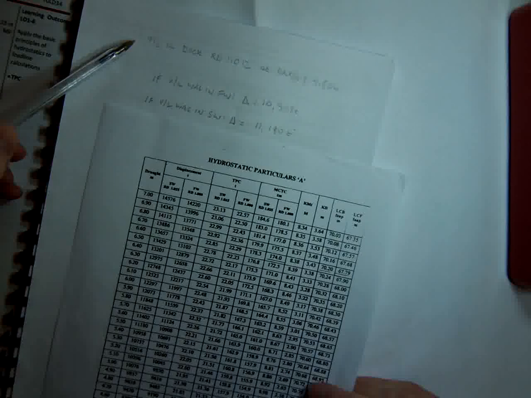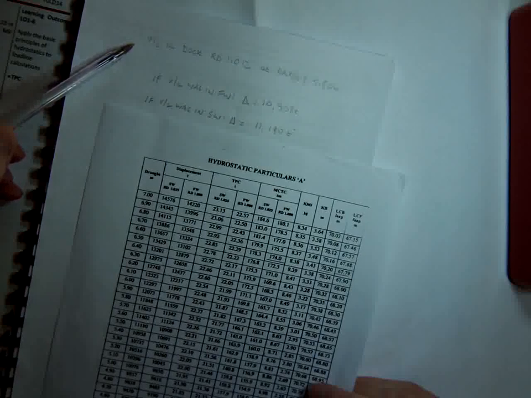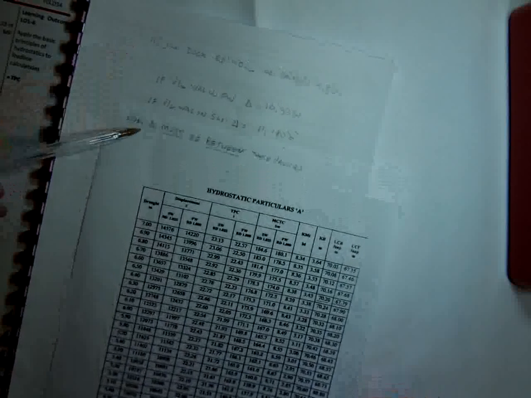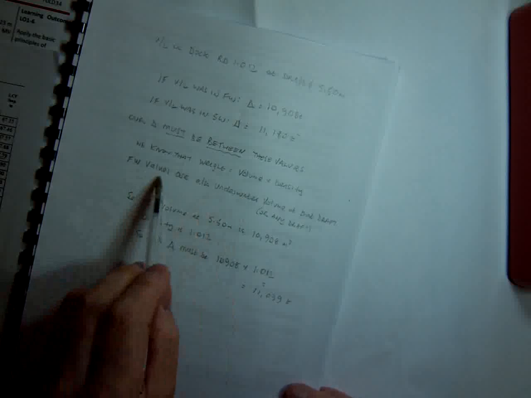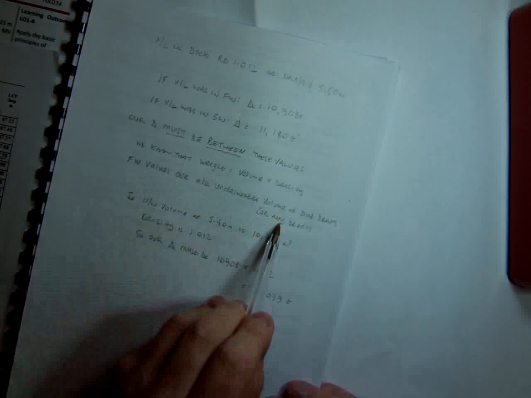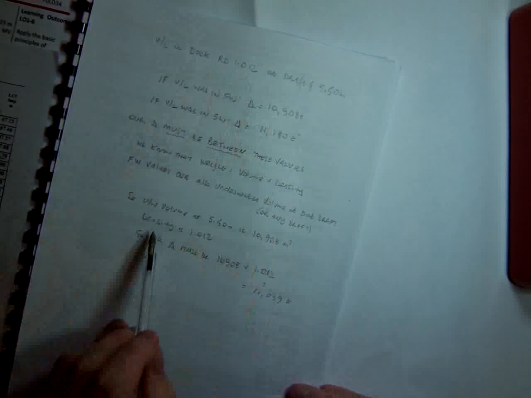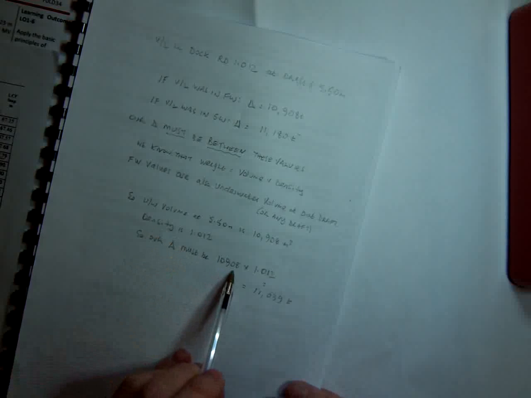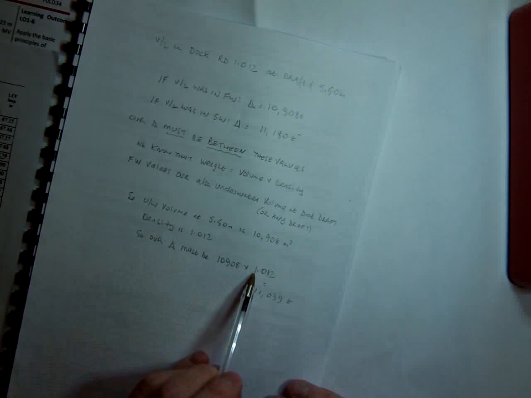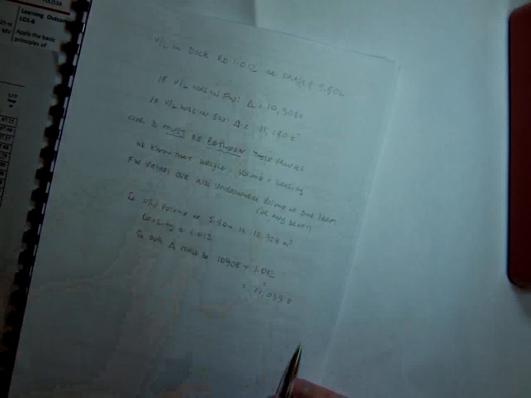Okay? Now if the draft doesn't change, the underwater volume doesn't change. So our displacement must fall between these two values. And we know that weight is volume times density. Freshwater values are underwater volume values. So in this instance, we would simply get the freshwater value, the underwater volume, 10,908, and multiply it by the density, 1.012. So our displacement must be 10,908 multiplied by 1.012, which is our given density of the dock water.